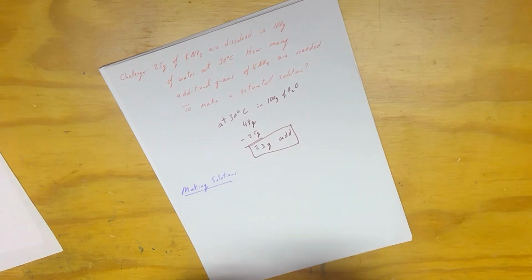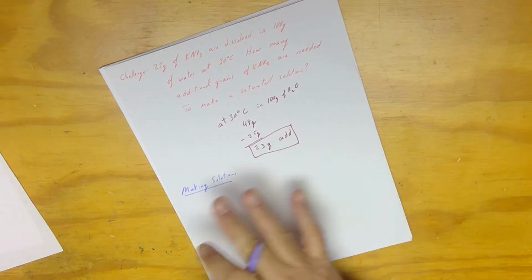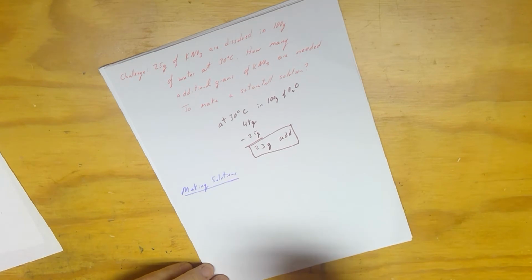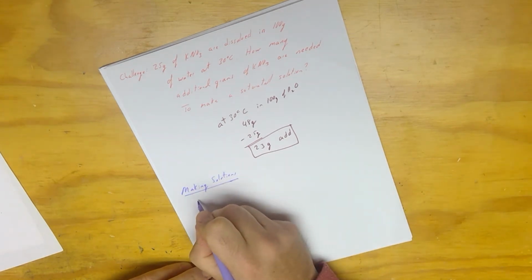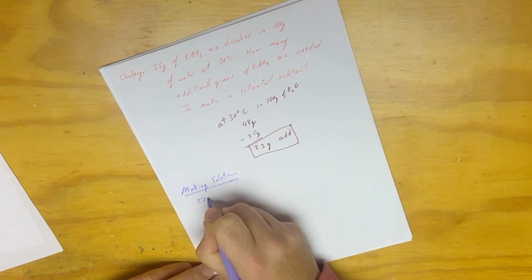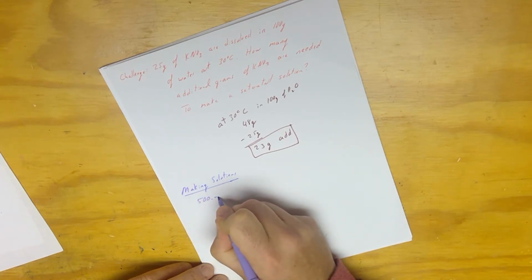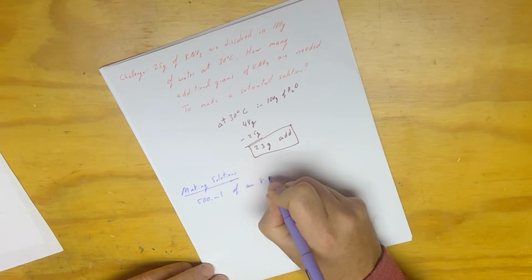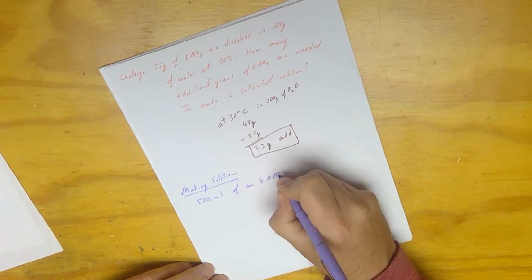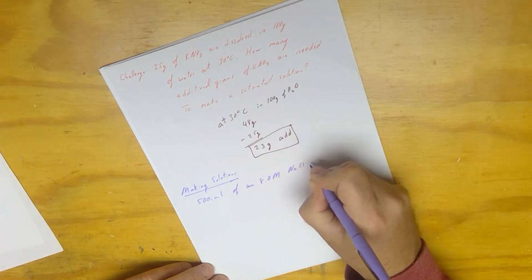Okay. So what I'm going to do is take you through what I have to do. All right, so let's say that for a lab I need 500 milliliters of an 8.0 molar NaCl solution.